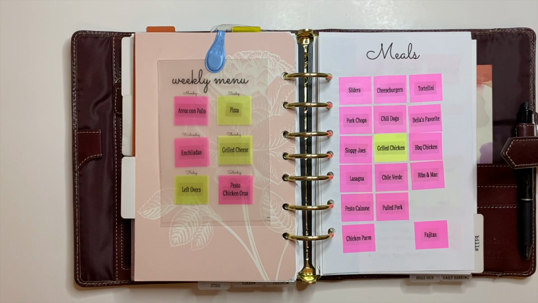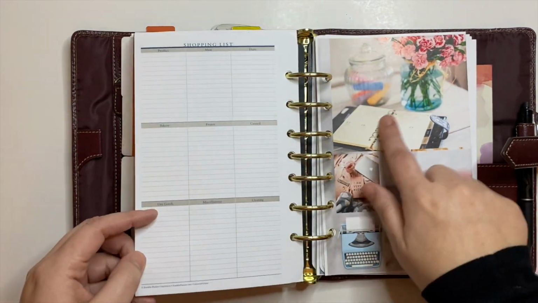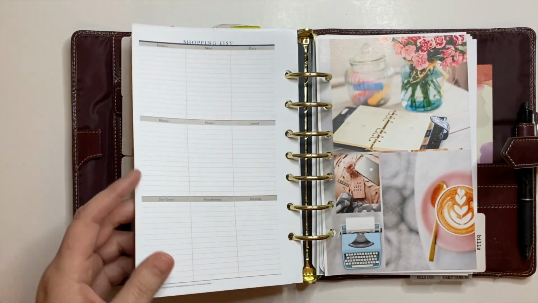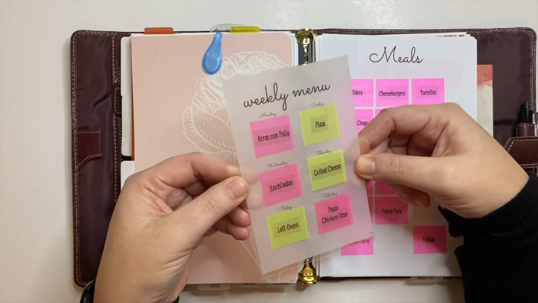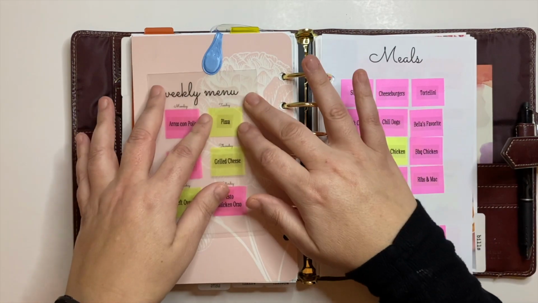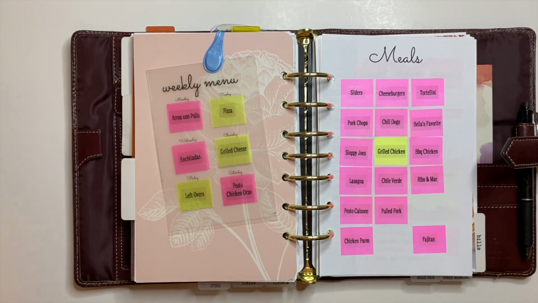I was following a girl on YouTube and she uses Canva and she mentioned it, and so I thought, well, let me play around with it, and I absolutely love it. I create my photo collages on Canva. I create these kinds of things, this little weekly menu, on Canva. I absolutely love Canva, and I'm going to show you here why.